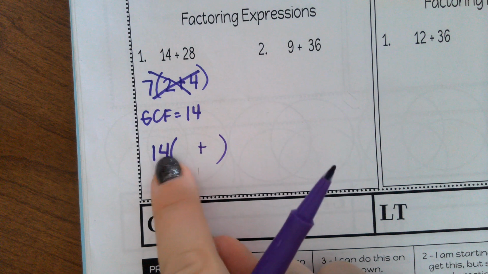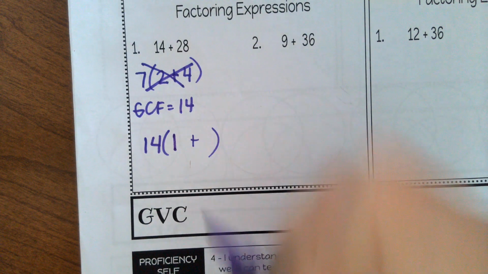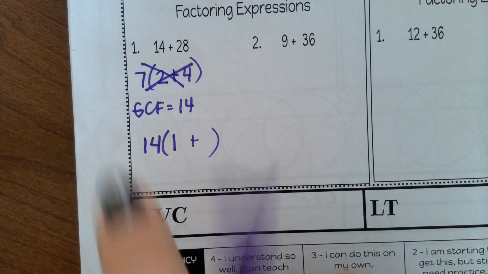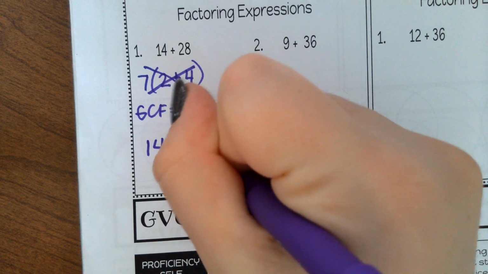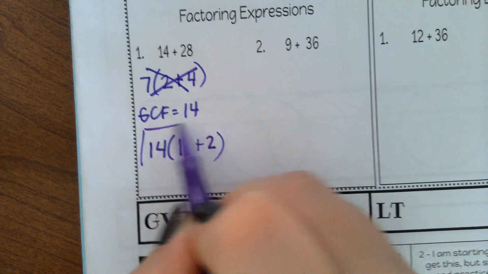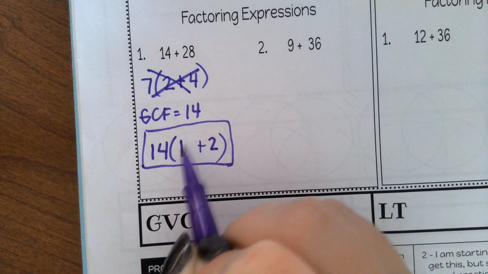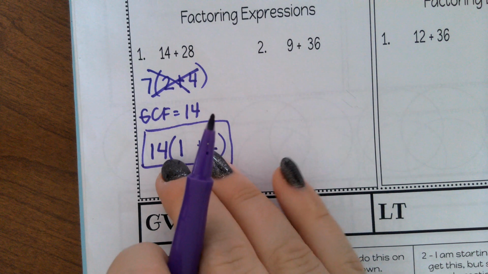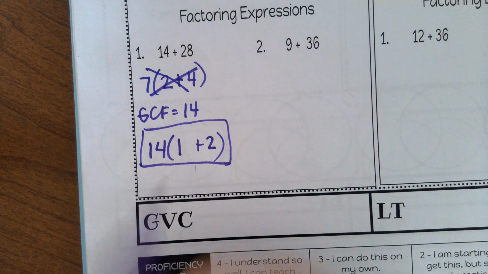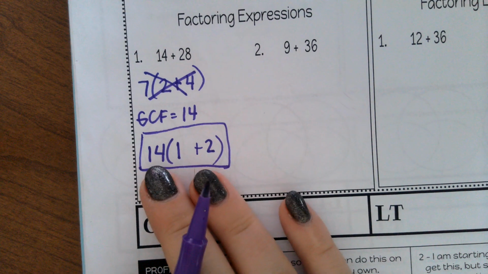Okay, so 14 times what gives me 14? Well, I know 14 times 1 gives me 14. 14 times what gives me 28? 14 times 2. So you know you've done it right when you have prime numbers in here or numbers that just can't be factored anymore. They don't have a common factor anymore. So that's how you know you've done it right. Okay, so there's that one.